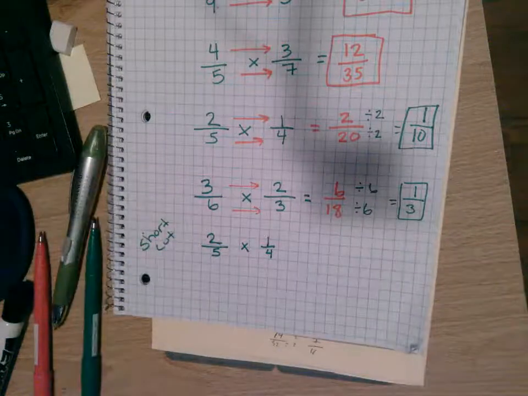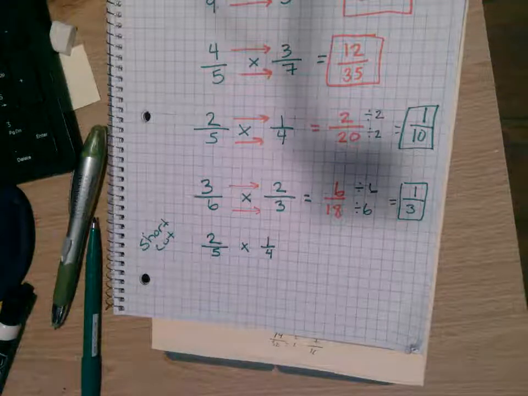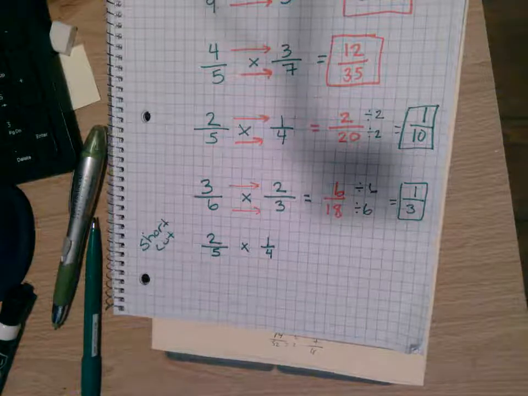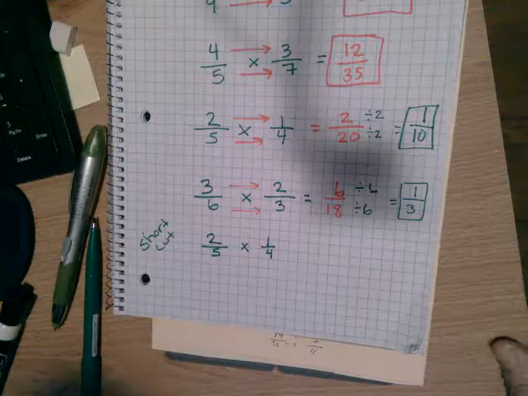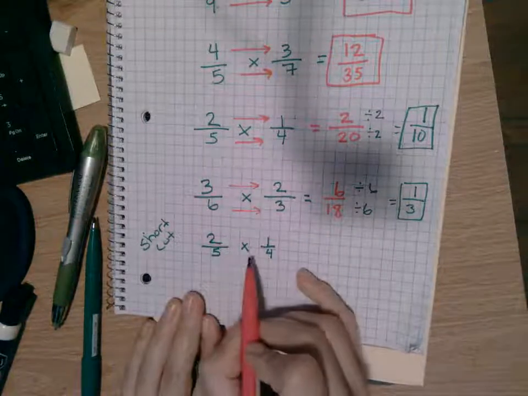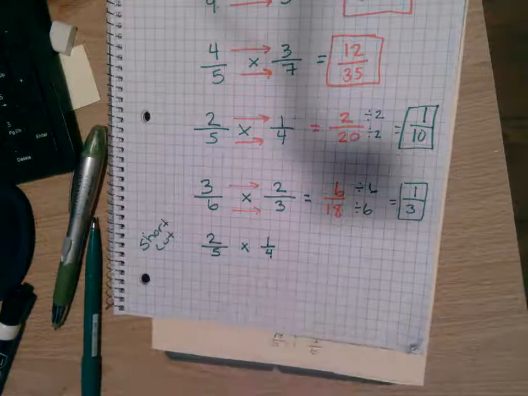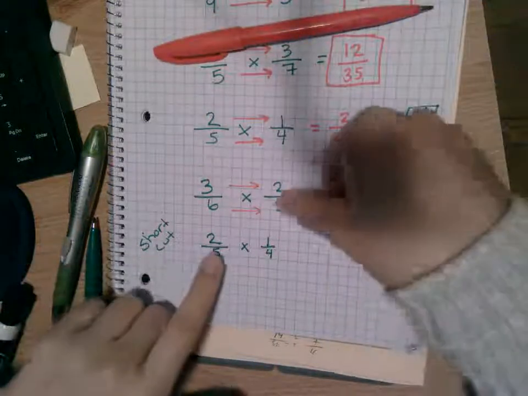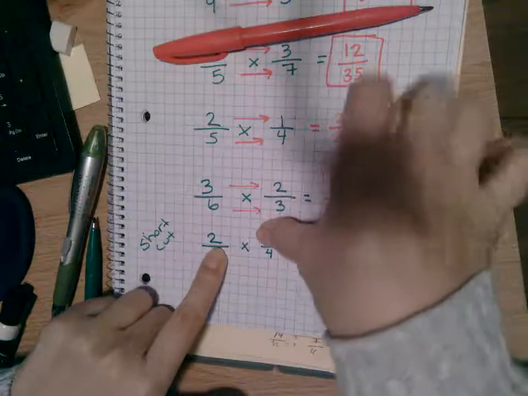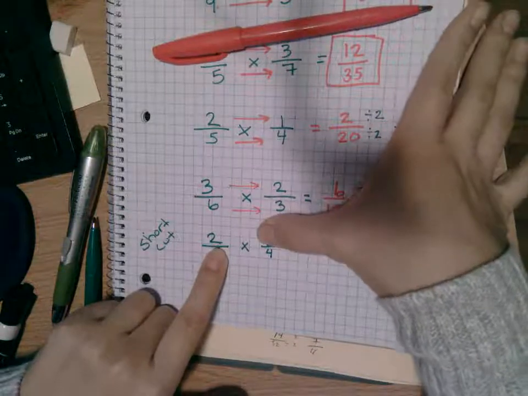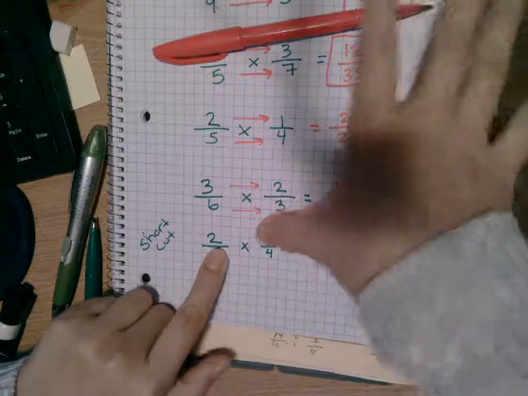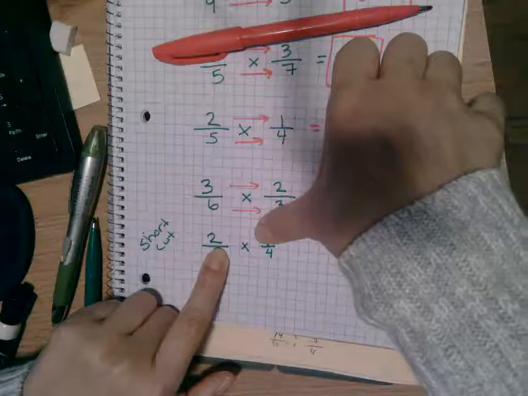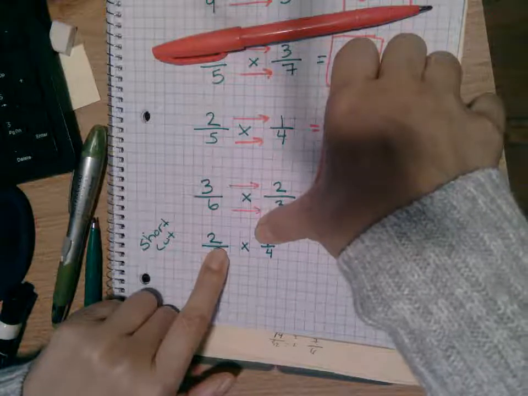Okay, here's a shortcut. I call it simplify the corners. Some of you may have already learned this, which is fantastic. So what happens is, before I start multiplying straight across, what I want to do is I want to check my corners. So I cover up the corners. Okay. So here I covered up the 1 and the 5. I'm going to concentrate on 2 and 4. So pay attention because this is a useful shortcut for some of you. 2 and 4. Is there a number I can simplify 2 and 4 by?